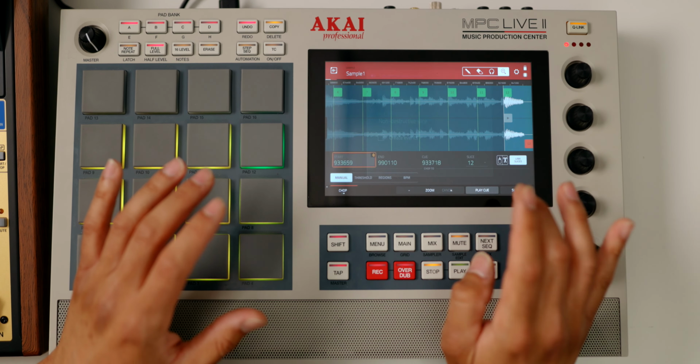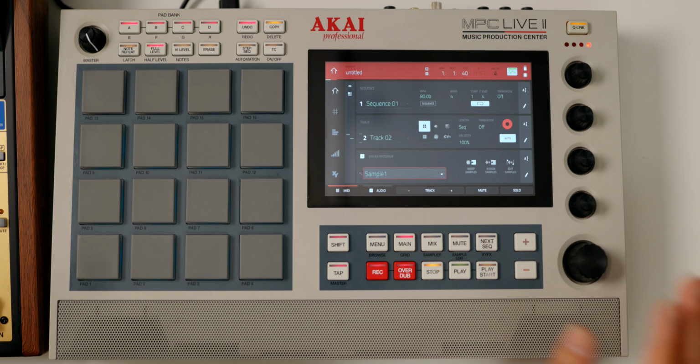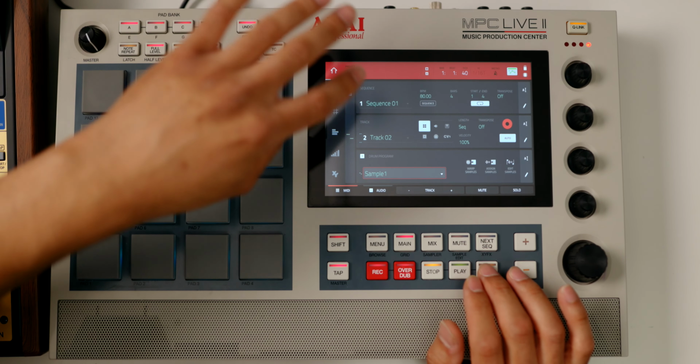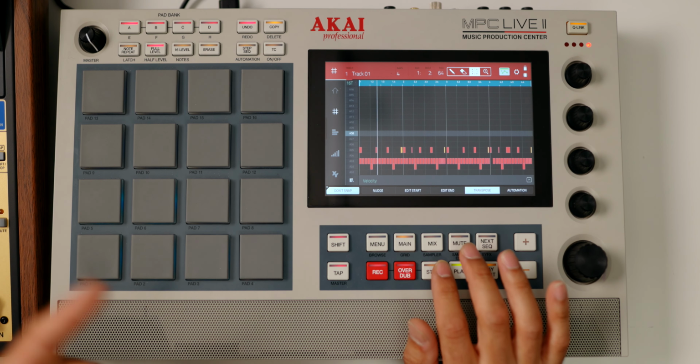Yeah, convert that, hit do it. Yeah. Oh man, okay, cool. Right here, I actually have a blank session. In this session on track 1, I have some drums right here already. So I have some drums playing.